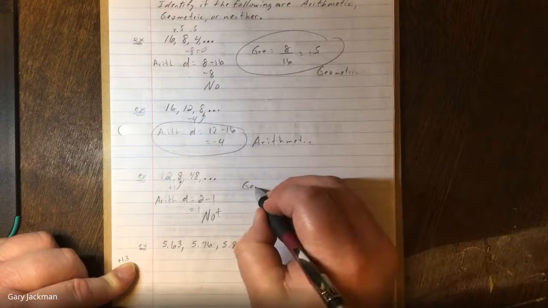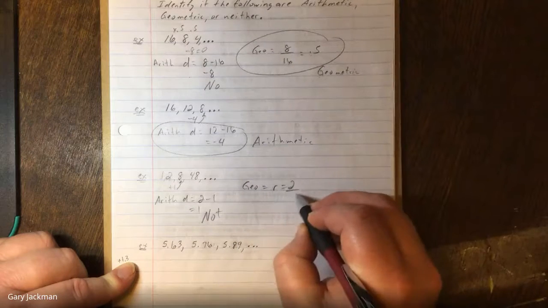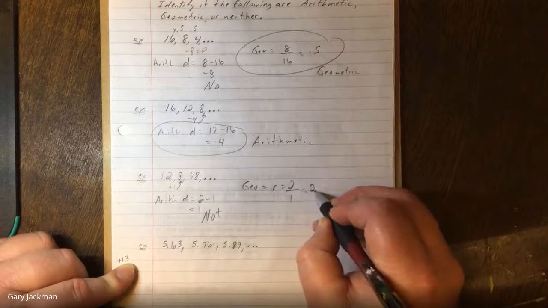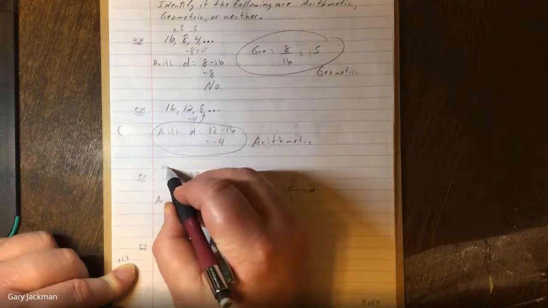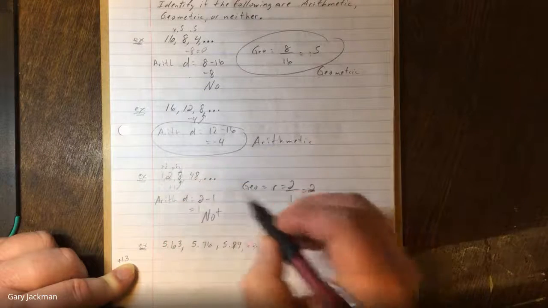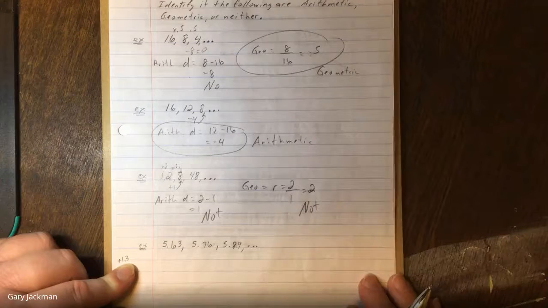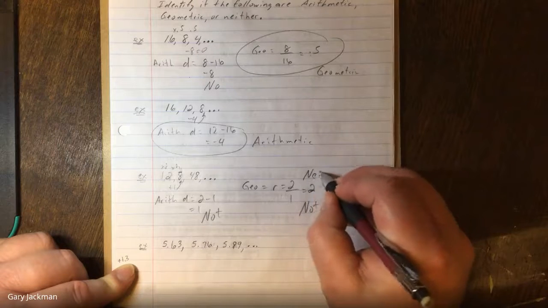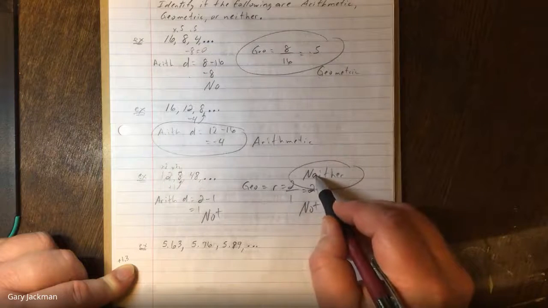Let's check geometric. Remember, we're looking for a common ratio. I'm taking the second term divided by the first term. Second term divided by first term gives us a value of 2. That would mean that I multiply by 2. Well, 1 times 2 gives us 2, but then if I take 2 times another 2, I don't get 8, I get 4. So no, it's not geometric either. This one is neither. It's neither geometric nor arithmetic.